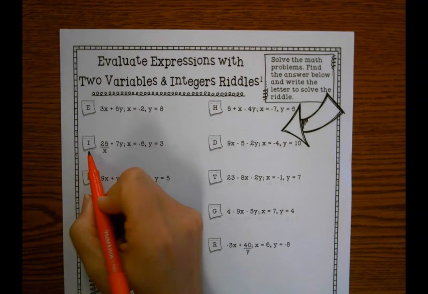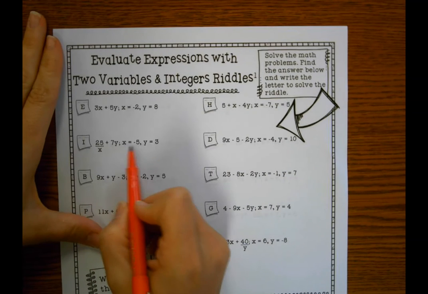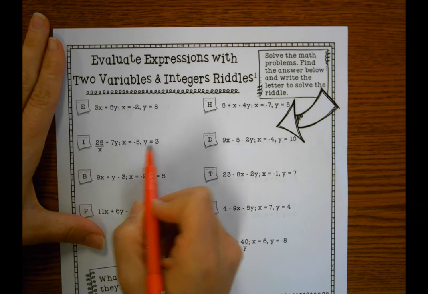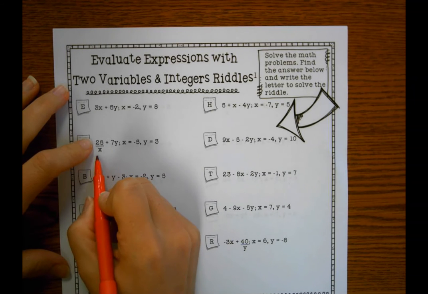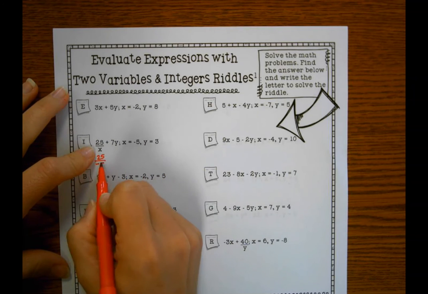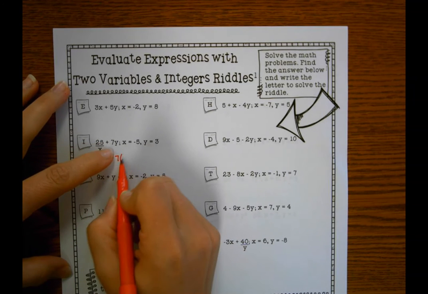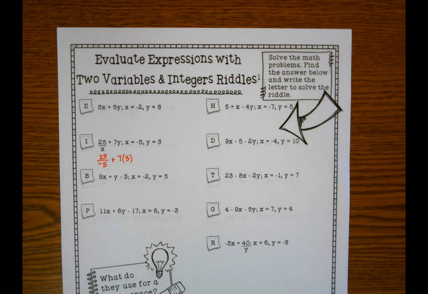So I want to look at this example here. Here's the expression, and I'm plugging in -5 for x and 3 for y. When I rewrite this, I have 25 divided by x, so instead of writing x, I'm going to write -5, plus 7 times y, so instead of y, I write 3. Once I've replaced all of my letters with their respective numbers, I'm going to use order of operations to simplify. So I would do parentheses, exponent, multiplication and division, then addition and subtraction.